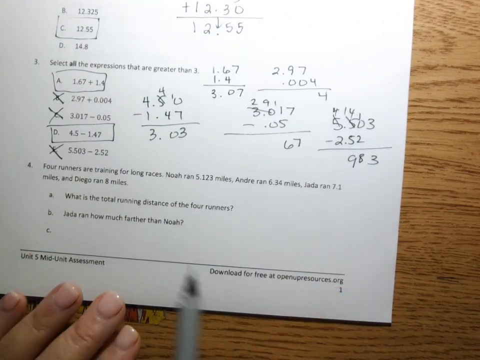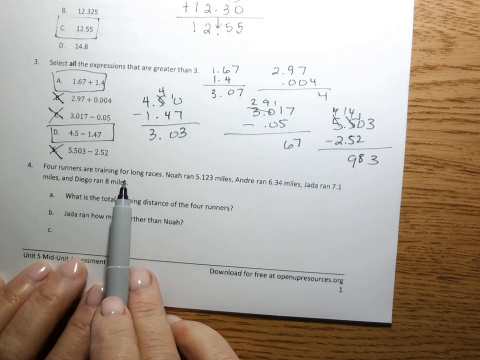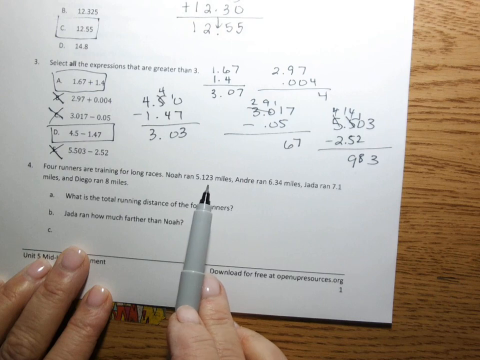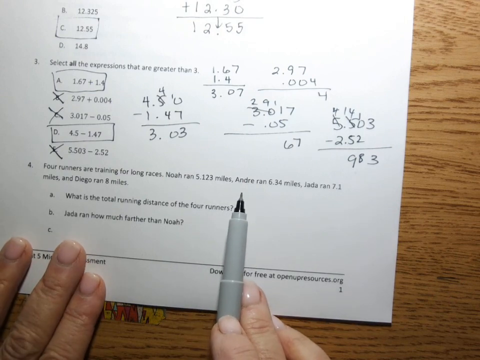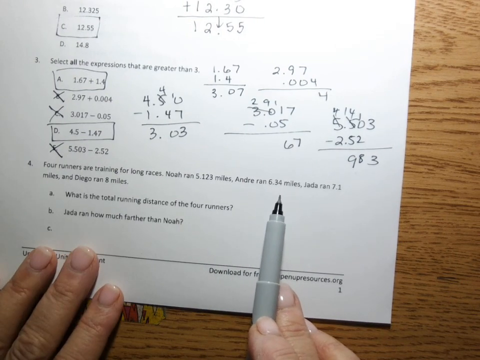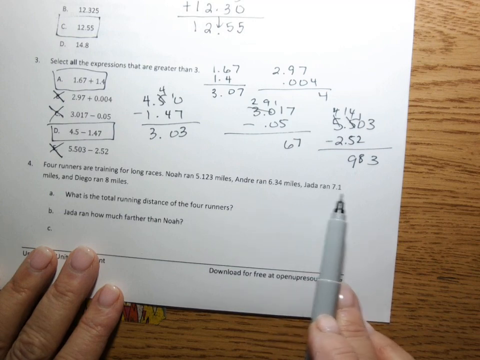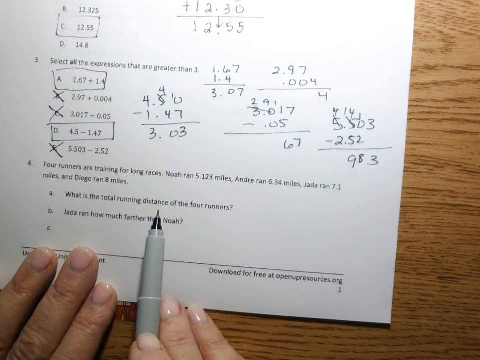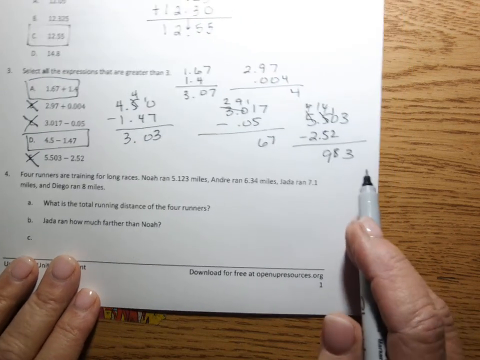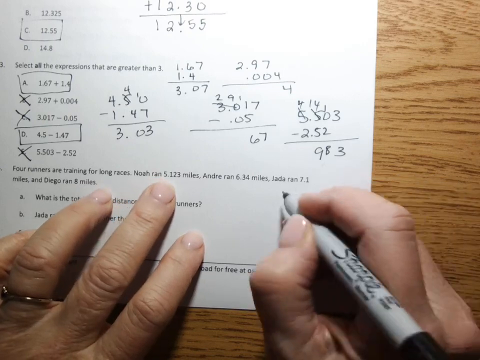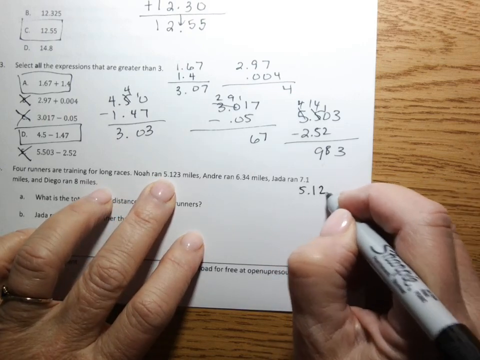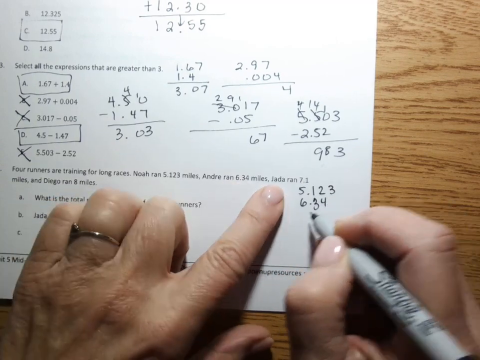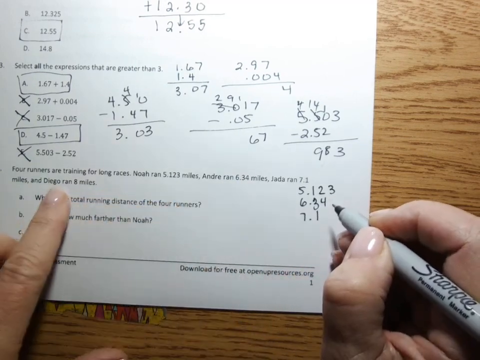For the next question, 4 runners are training for long races. Noah ran 5 123 thousandths miles. Andre ran 6 3/400 miles. Jada ran 7 1/10 miles, and Diego ran 8 miles. What is the total distance of the 4 runners? Total means I'm going to add them all up. I'm going to start with Noah, and then Andre, and then Jada, and then Diego.